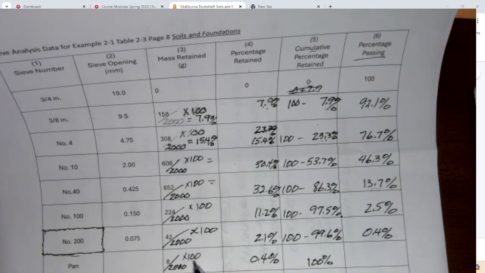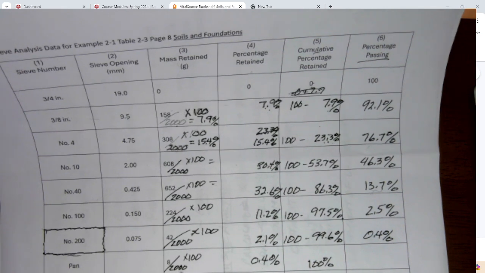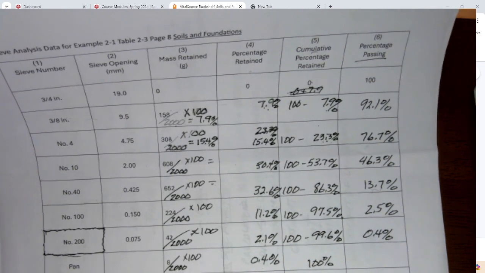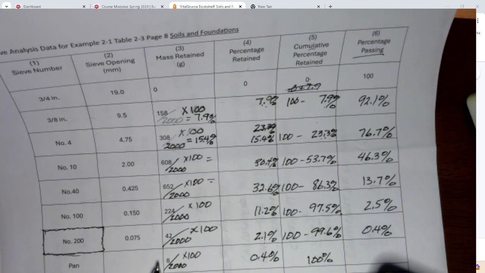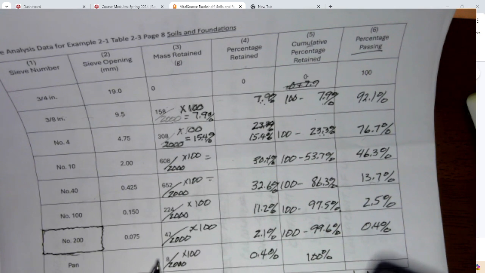1,000 divided by 2,000 times 100. Let me do that. Where'd it go? 0.4 divided by 2,000 equals 0.0002 times 100 gives me... that's not right. Let me do that over. There's a mistake here.